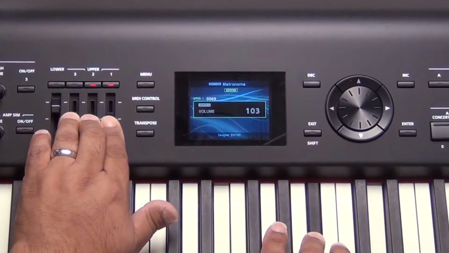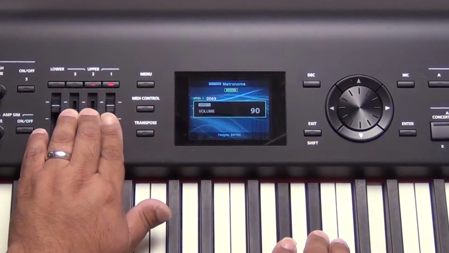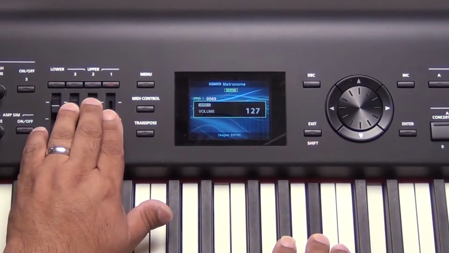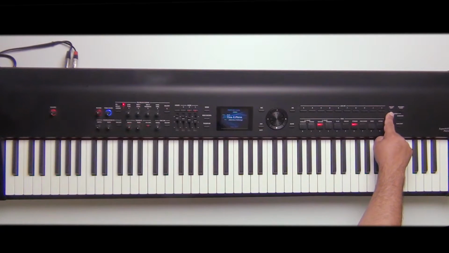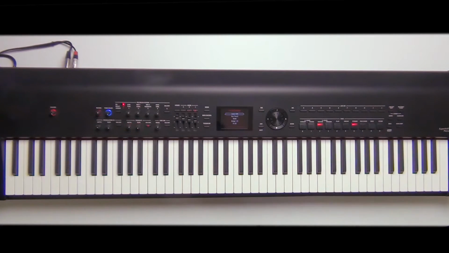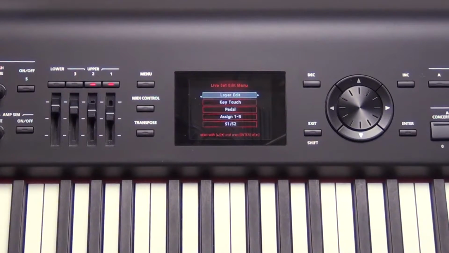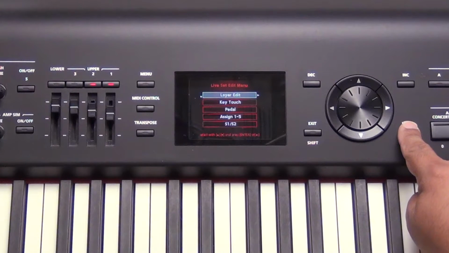Let's go a step further. So I have all 3 sounds. There they all are. Now let's look at digging into them a little bit more. I'm going to go to the right of my keyboard and press the Live Set Edit button right here. And this is a layer, so I'm going to go into Layer Edit. So I'm going to press the Enter button.